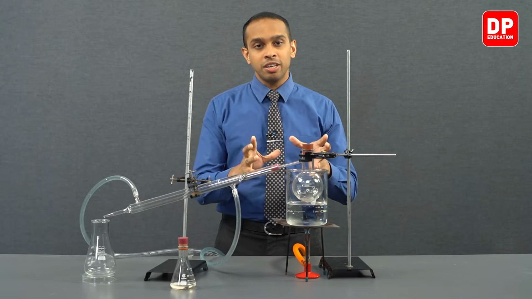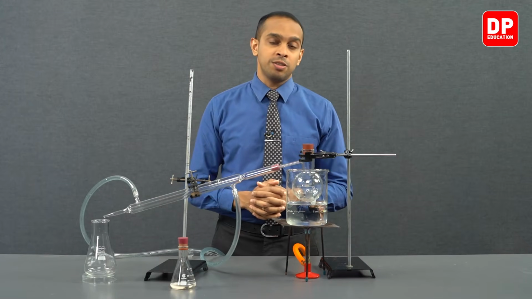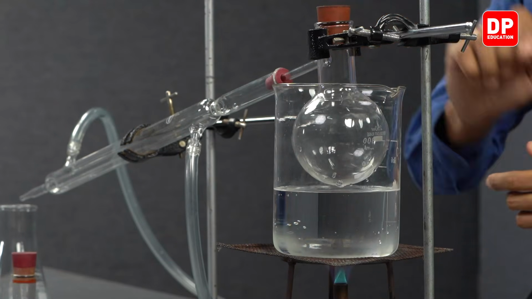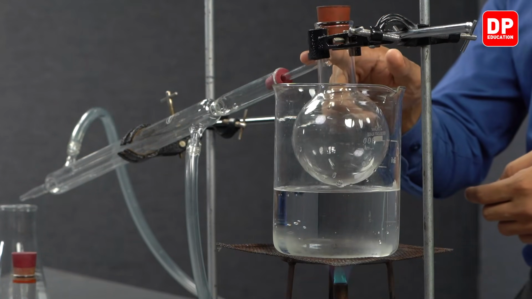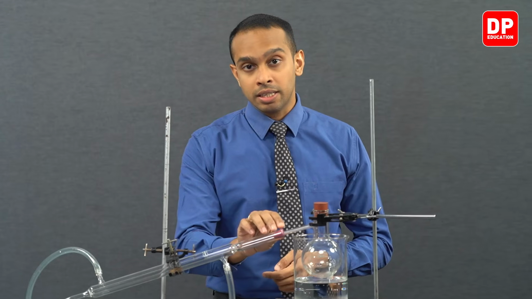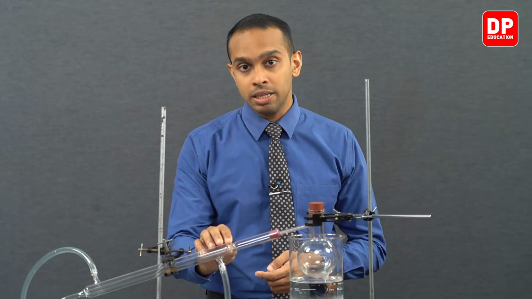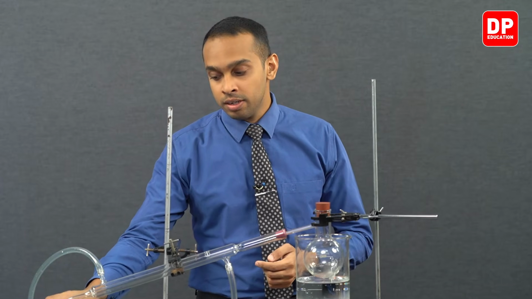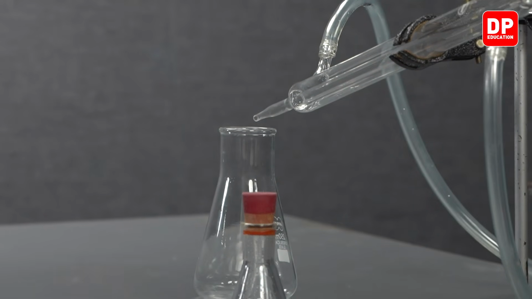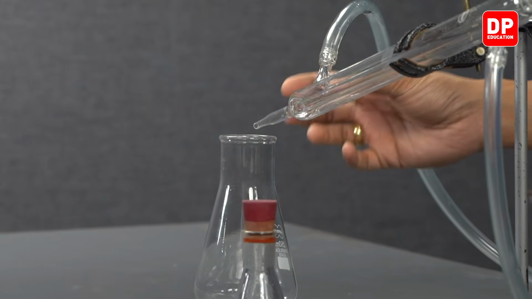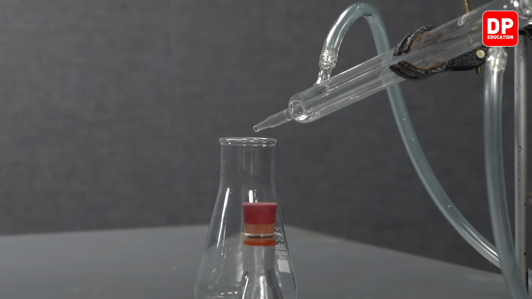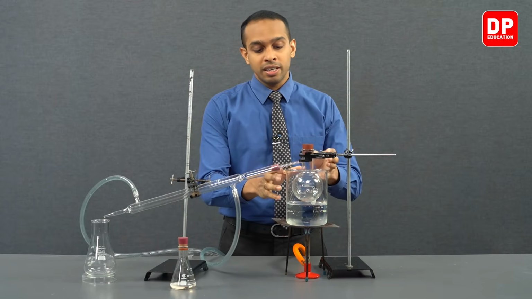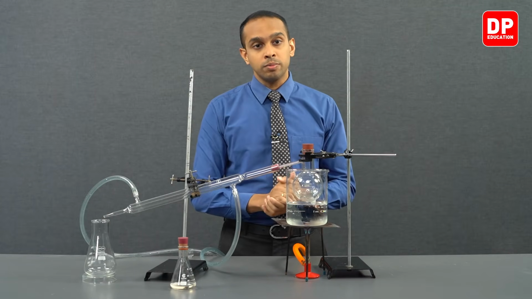Now students, we have a distillation setup that is fixed in front of us. We can see we have fixed a distilling flask, connected it to a Liebig condenser here, and at the end of the Liebig condenser we have a conical flask that is set up to collect a fraction of the liquid that is separated from this mixture of liquids we will have in this round bottom flask.